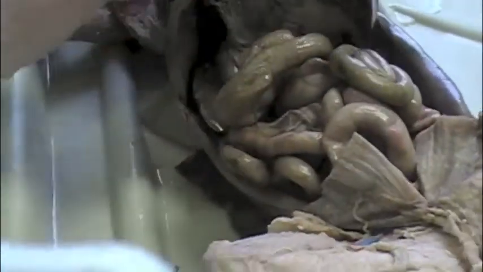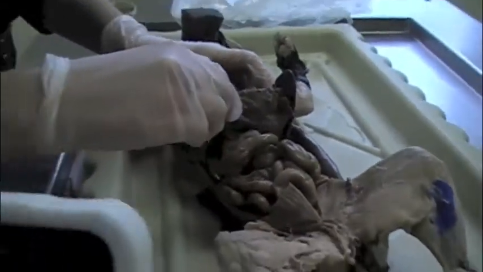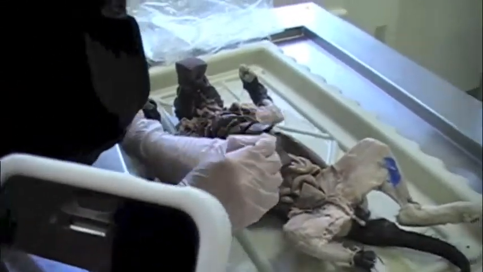First, you want us to find the pancreas, which is, you take the greater omentum and reflect it up. Here's the pancreas right there. And then the spleen, which is right here, and it's kind of big.